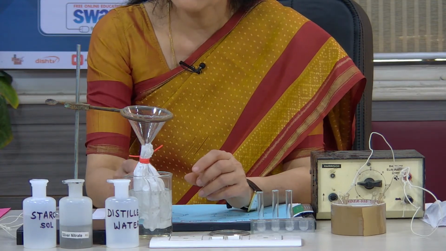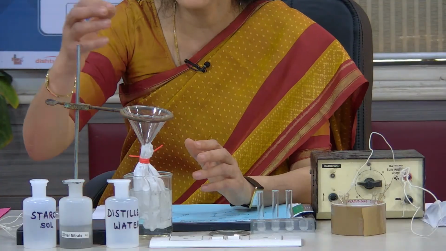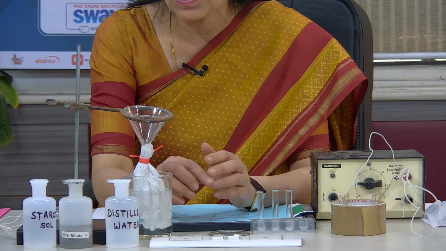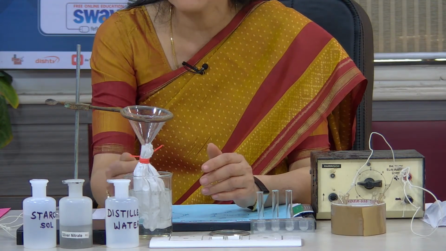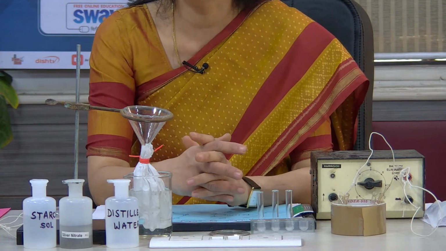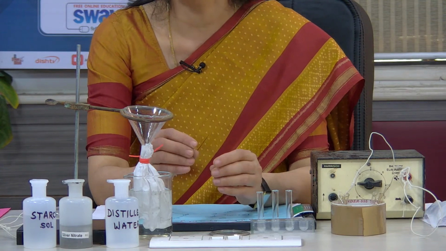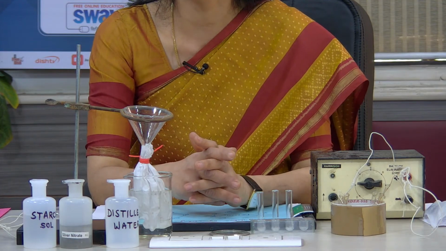If you keep on doing dialysis repeatedly, that is, you do dialysis once by suspending this in distilled water, sodium and chloride ions will come out. Then you throw this solution, take some more distilled water, and suspend it again, and some more sodium and chloride ions will come out in the distilled water. If you keep on doing this, you will see all sodium ions and chloride ions come out in the distilled water. Now no more sodium and chloride ions are there.